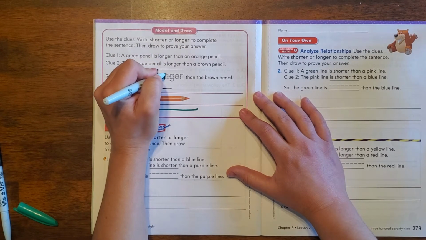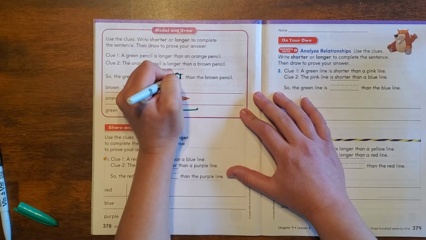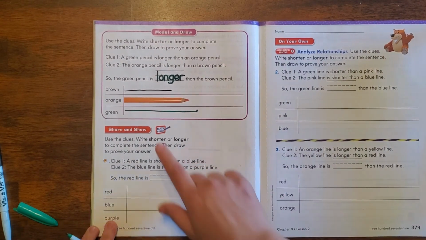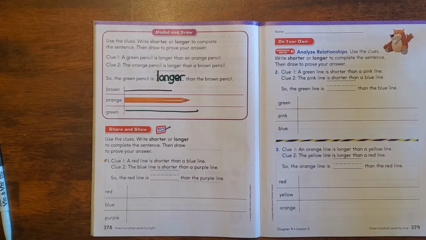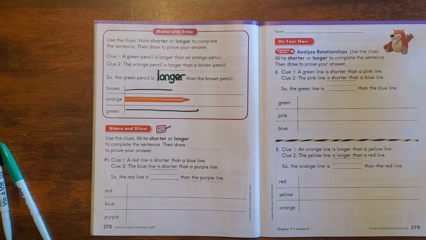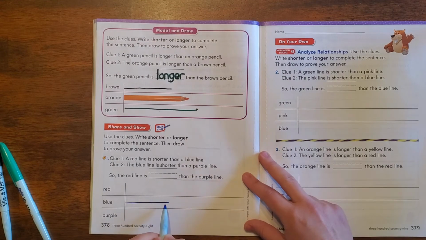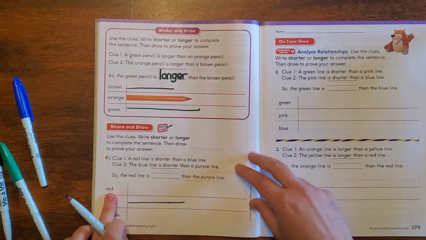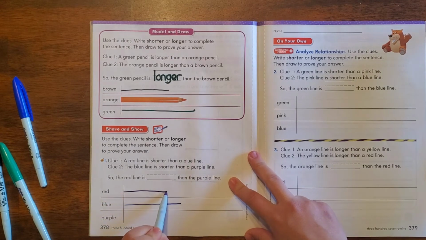So I suggest that while you are doing these pages, you should follow the clues. You should draw the lines as you read the clues. So a red line is going to be shorter than a blue line. So I'm going to draw my blue line first. Okay, so my blue line might go, say, to about there. And then my red line, I'm going to use purple here. My red line is going to be shorter than the blue line. So my red line is not going to go past that blue line.